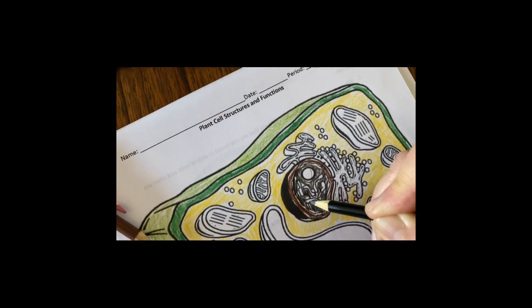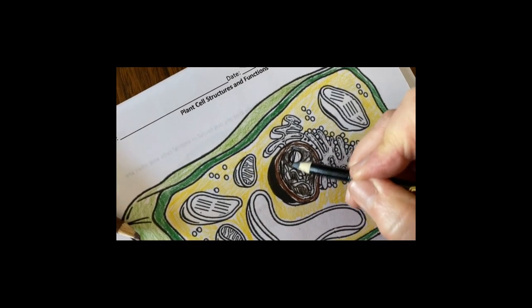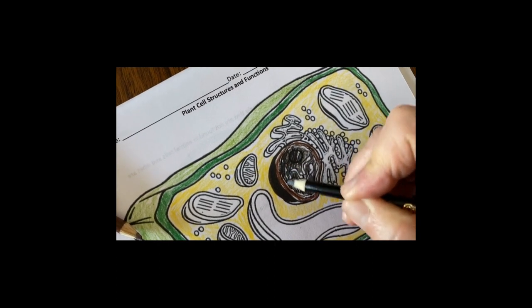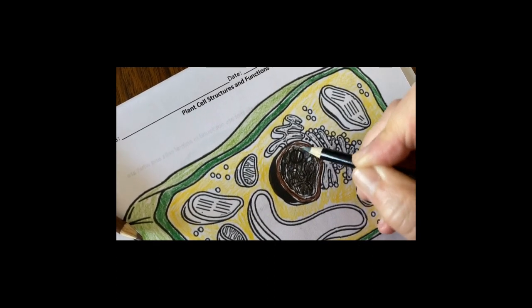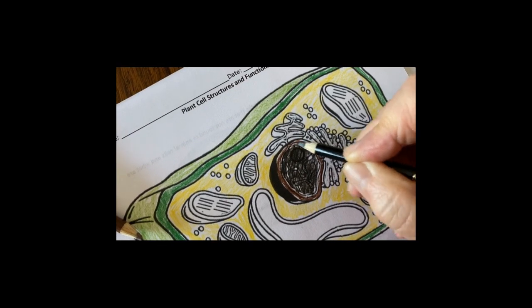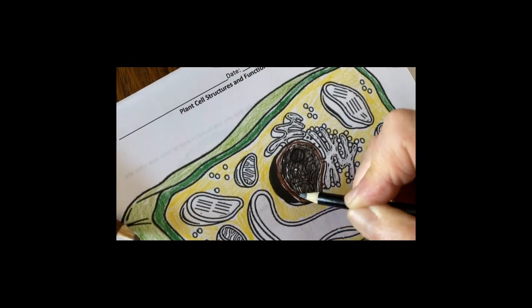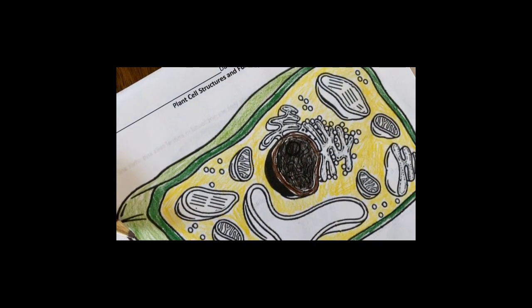So what we're going to do instead is just color the whole thing black. The whole thing is the nucleus. So we have all of that contained in a nucleus, and the nucleus is surrounded by a membrane of its own because there's things that it doesn't want to get in and things that it needs to send out.